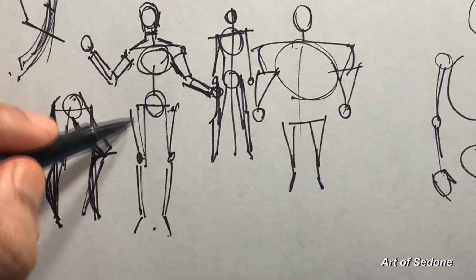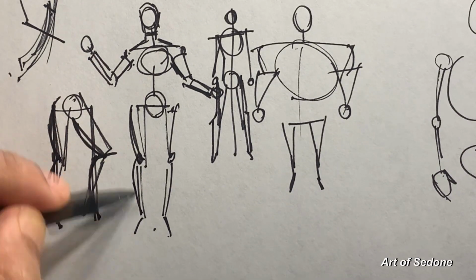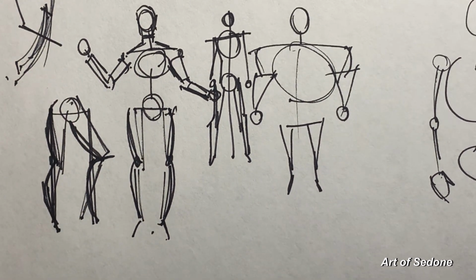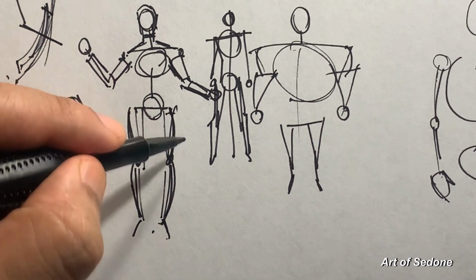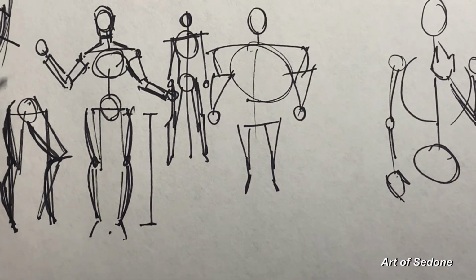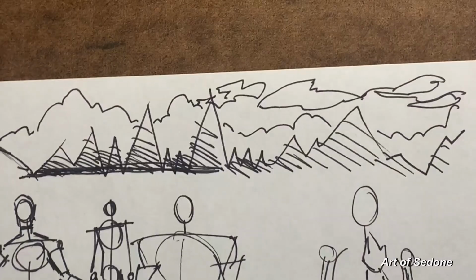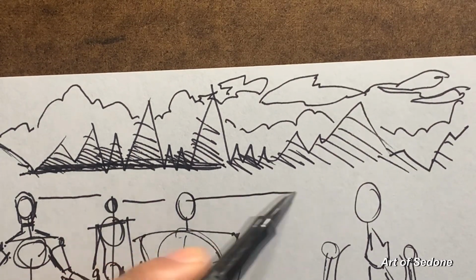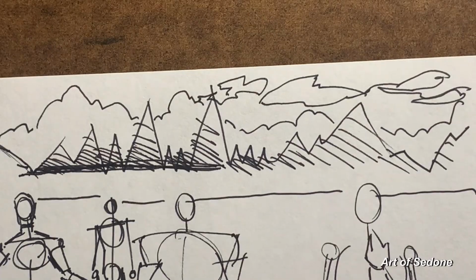Or you could have this part going outwards, then this part goes outwards, but there's a rhythm to it versus not having a rhythm, which is just a straight line. But that's just something to think about. It's the same with the mountains. If I had this straight line that just went like this, that's what makes it look different.